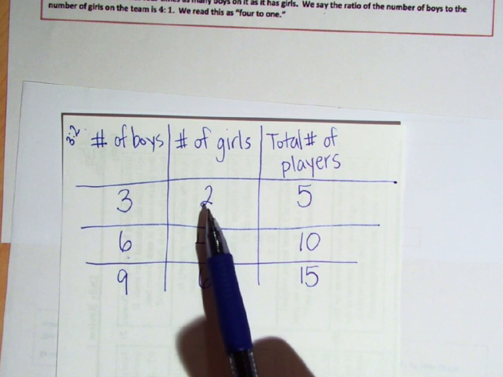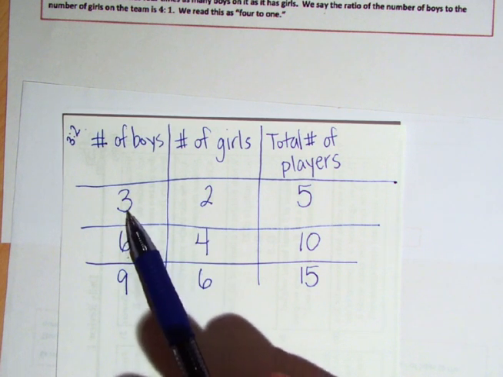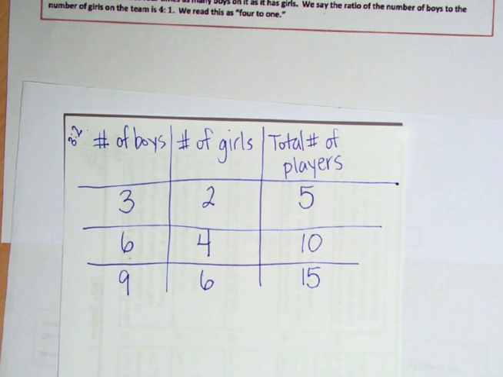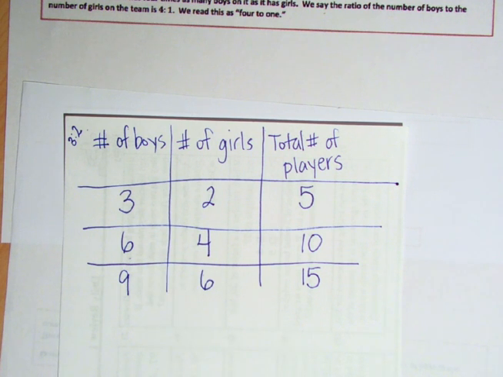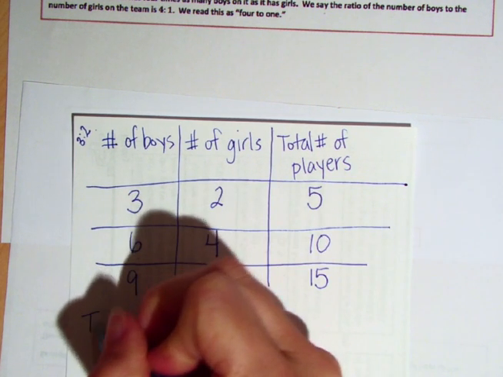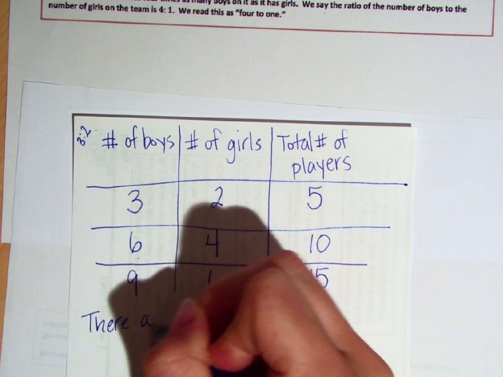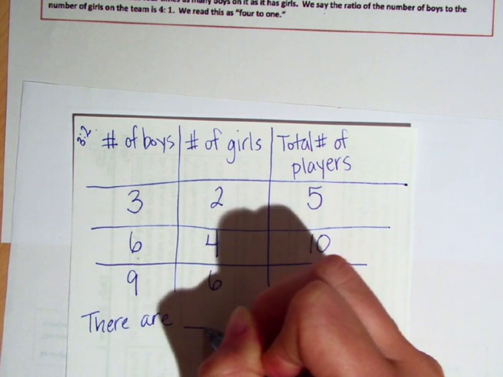How do we get from 2 to 3? I could add 1. 4 plus 1. Nope, that doesn't work. This one is different. I'm going to leave a blank until I figure this out.